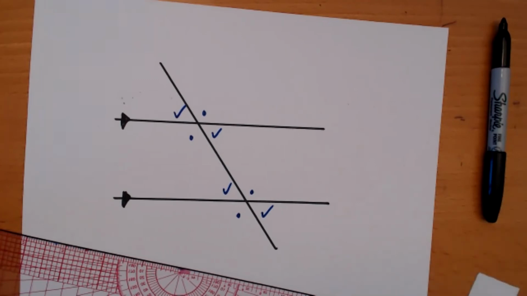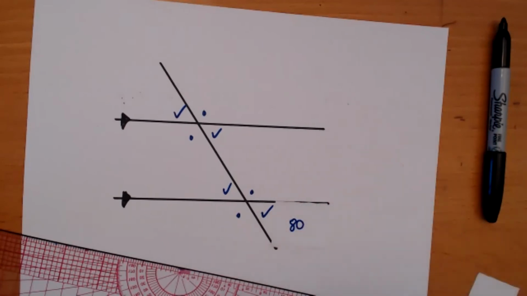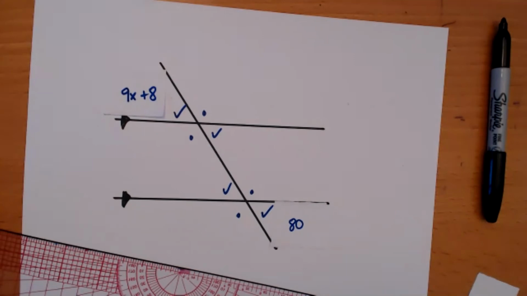So you can use Desmos, that's fine. And let's say that this is, I'm going to tell you that that's an 80 right there. And this is 9x plus 8. So first you got to decide, are they the same or are they different?